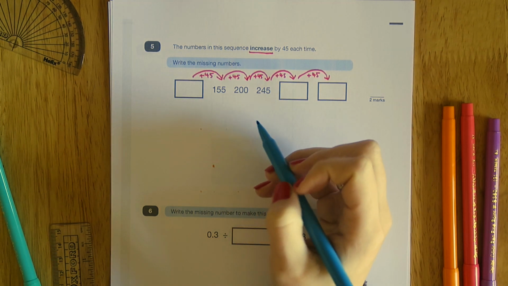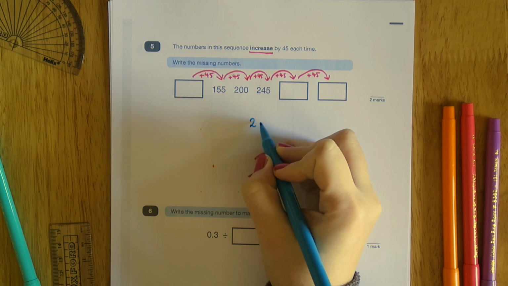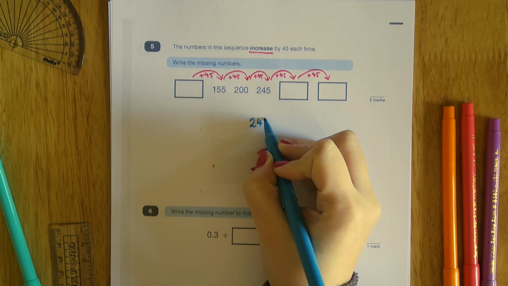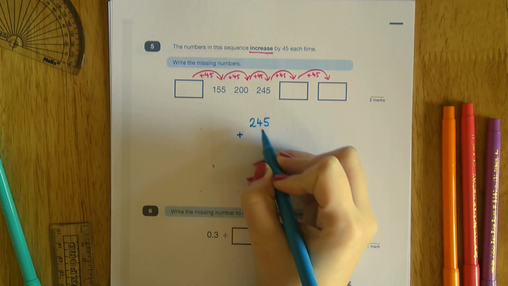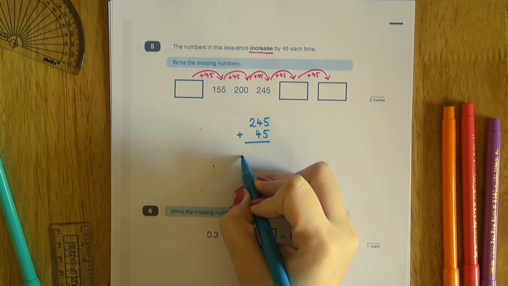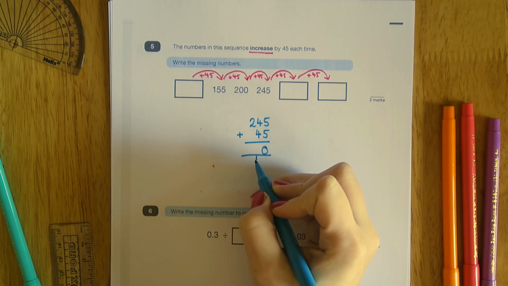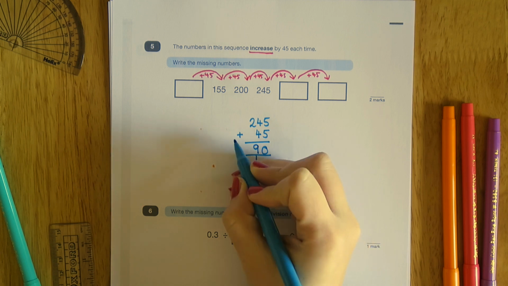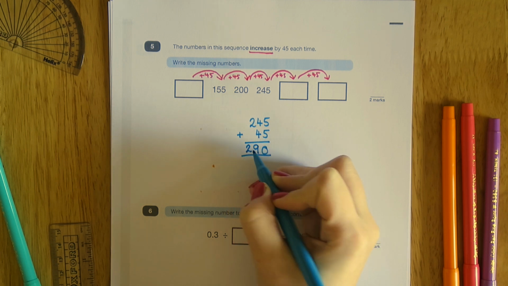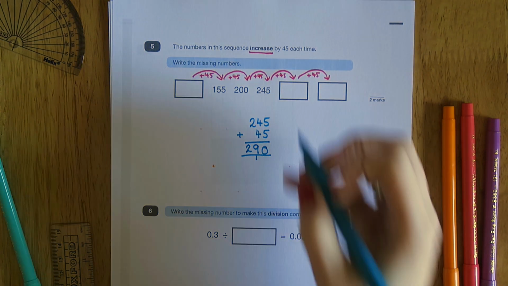However, if you're not confident to do this mentally, you can use column addition. So 245, add another 45. 5 add 5 is 10, 4 add 4 is 8, plus the 1 is 9, and then 2 in the hundreds column, 290.